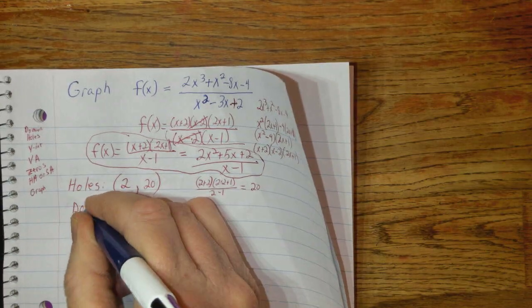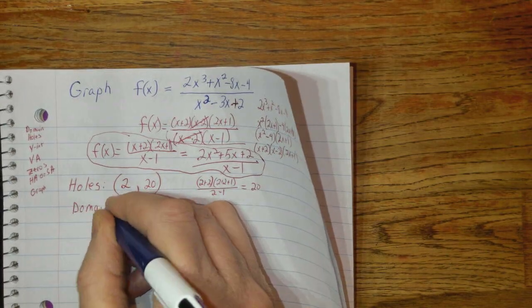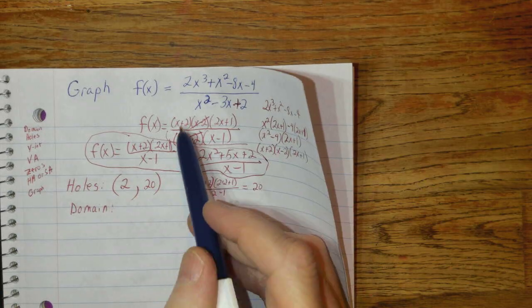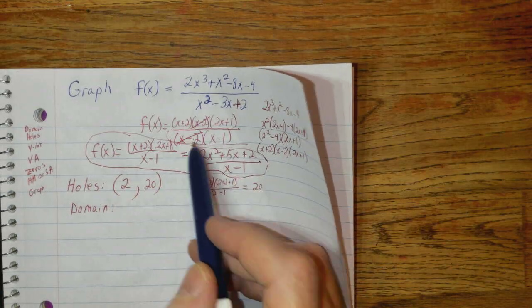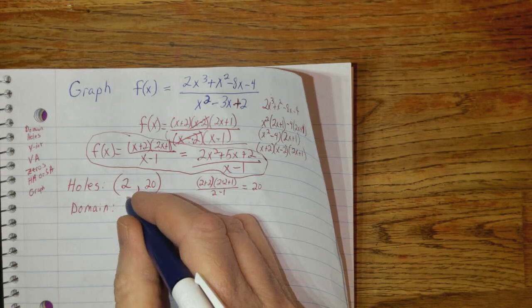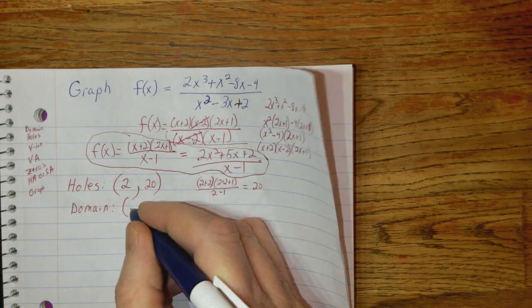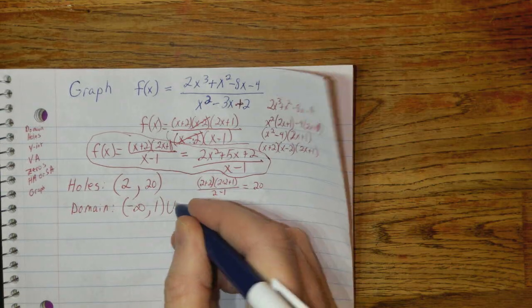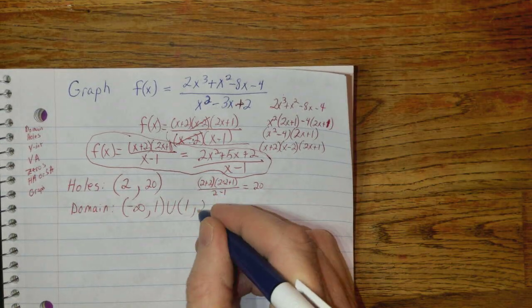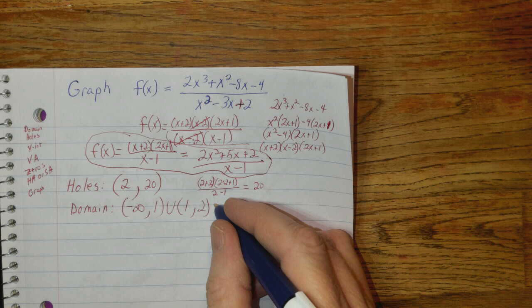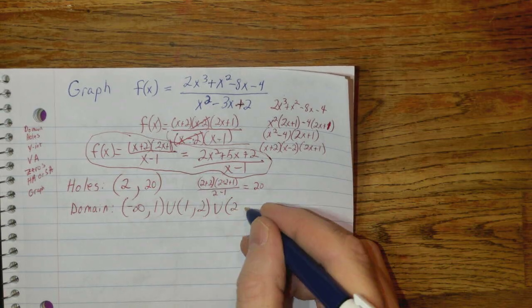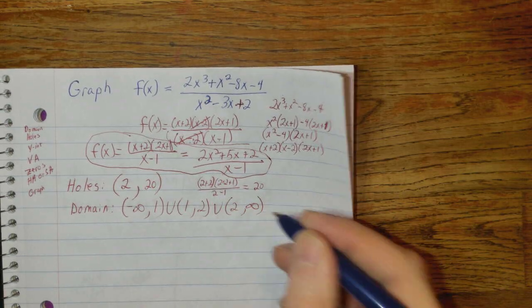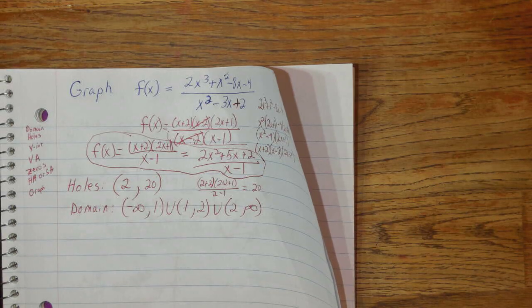Now, I forgot to talk about the domain. Okay, when I look at this, x can't be 2, x can't be 1. So we can go from negative infinity to 1. We can go from 1 to 2, in between, not on, and we can go from 2 to infinity. Alright, so there's the domain.